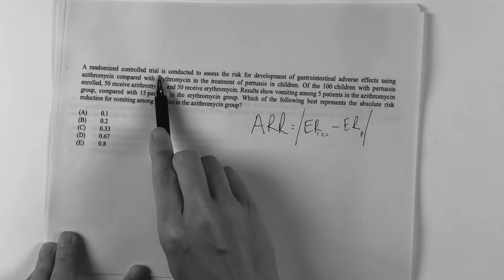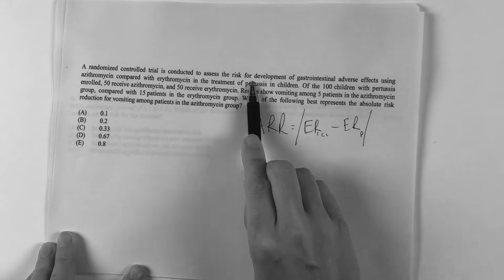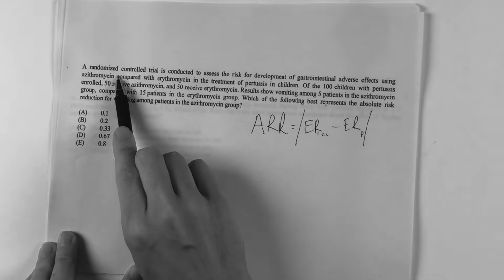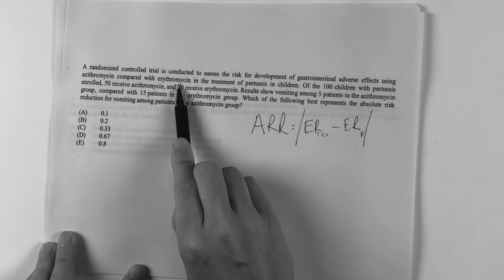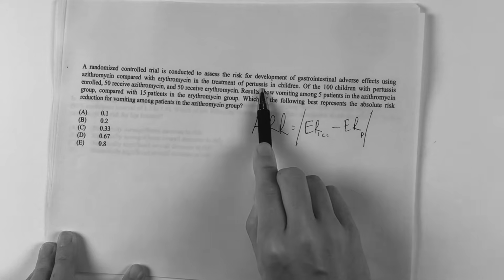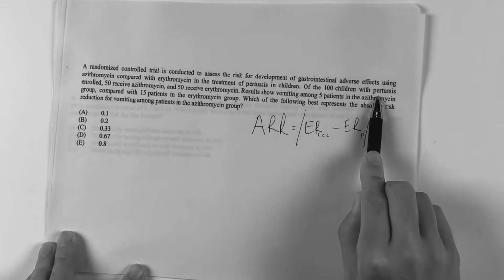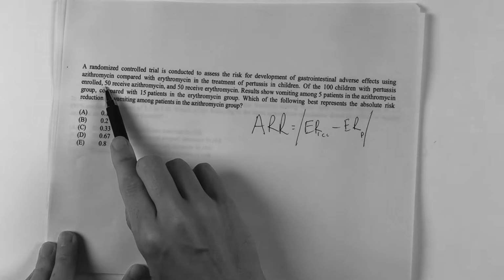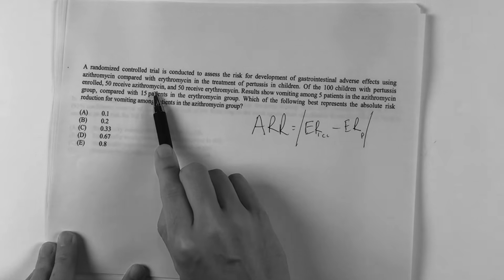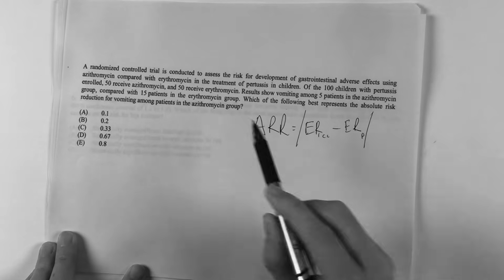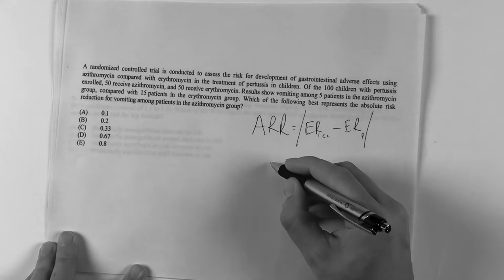A randomized controlled trial is conducted to assess the risk for development of gastrointestinal adverse effects using azithromycin compared to erythromycin in the treatment of pertussis in children. Of the 100 children with pertussis enrolled, 50 received azithromycin and 50 received erythromycin.